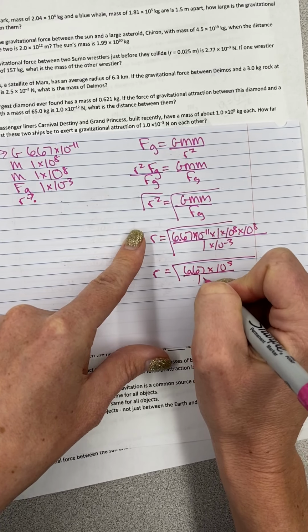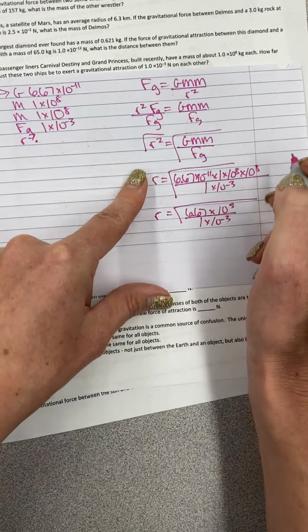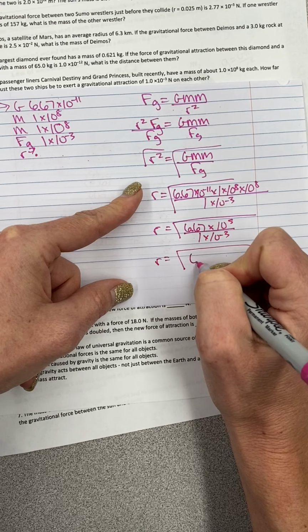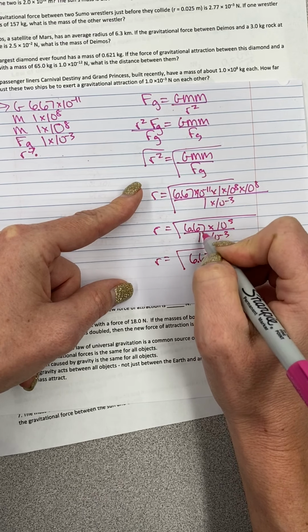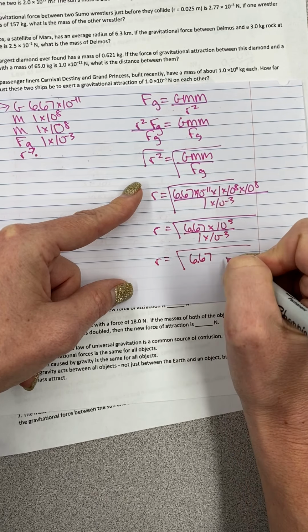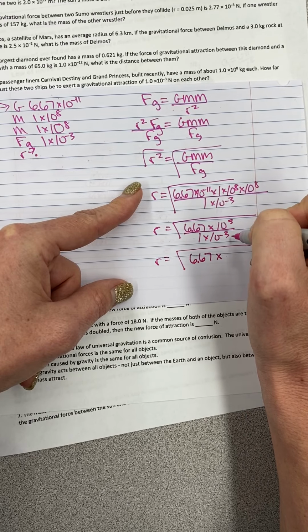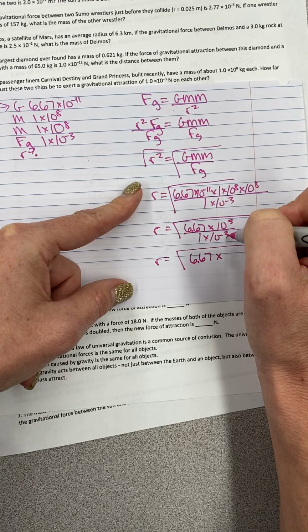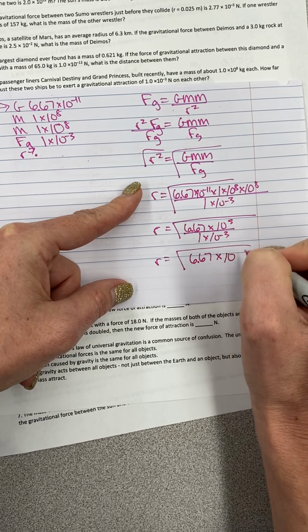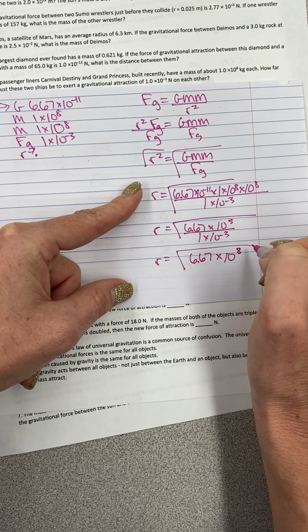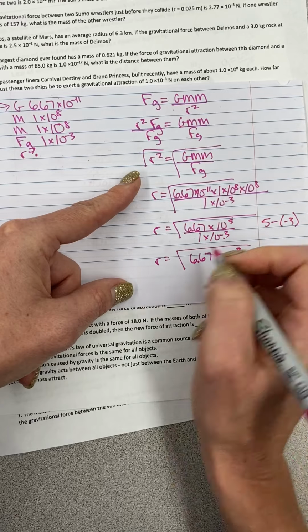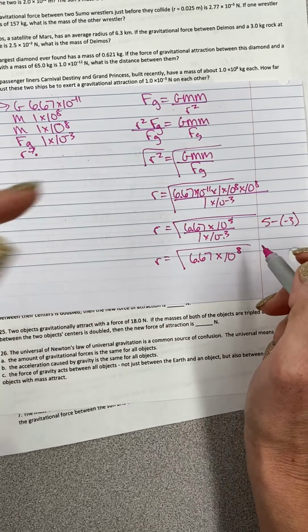And then 1 times 10 to the negative 3. When I divide with scientific notation, 6.67 divided by 1 is 6.67, and then I'm going to subtract my exponents. So 5 minus negative 3 gives me 10 to the 8th, sorry. 5 minus negative 3 gives me 8. And then I want to take the square root of this.